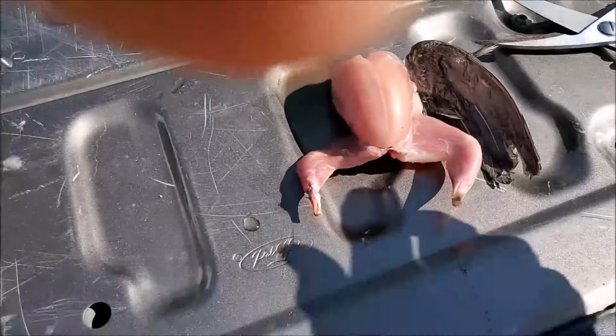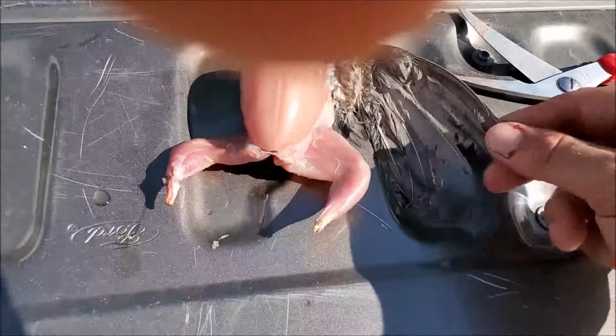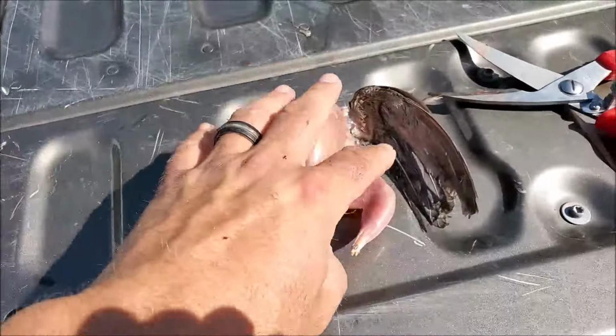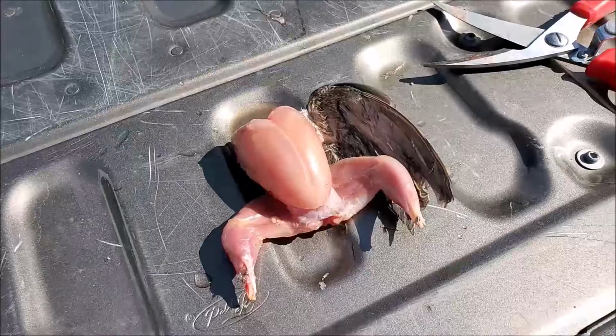In California, you have to either leave the head or one fully feathered wing. I find it just easier to do a full cleaning job on these things and leave one fully feathered wing on it rather than the head.